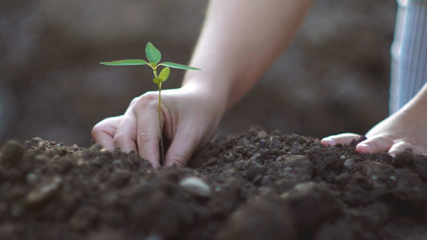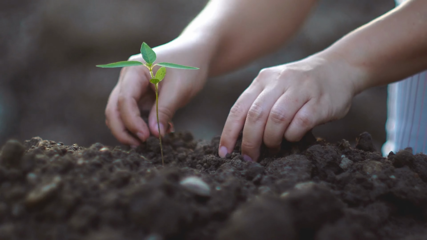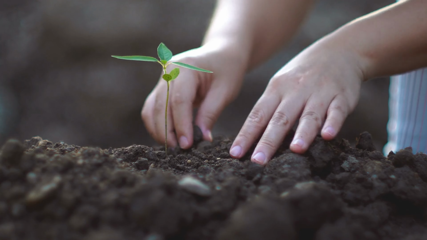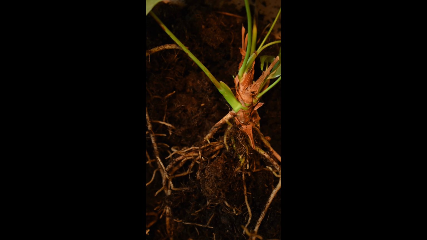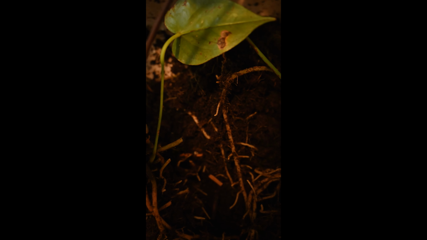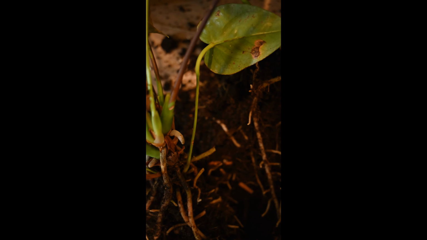If you ever do a little bit of gardening and you look at the roots, you're going to notice that it seems like they have tiny hairs or fur. These hair-like projections are called root hairs, and we're going to look at root hair cells.